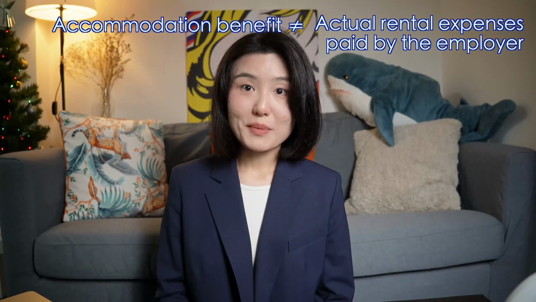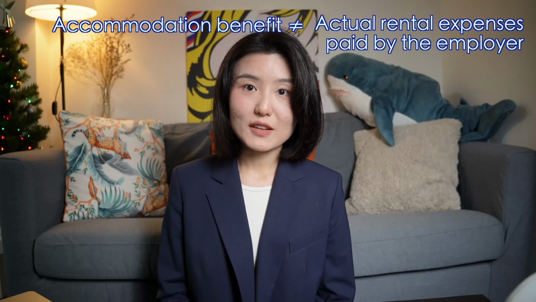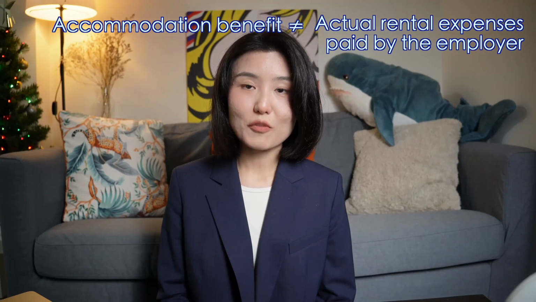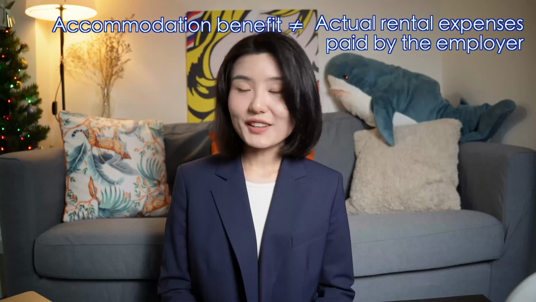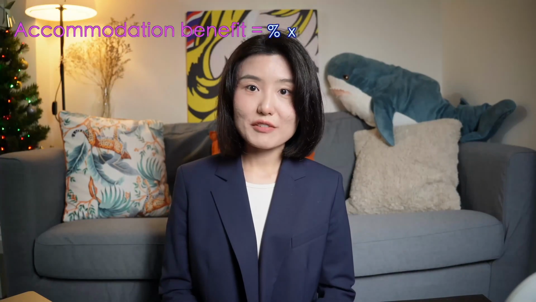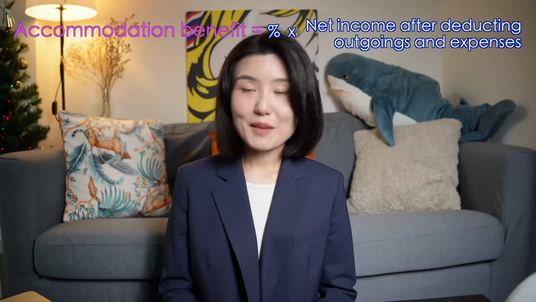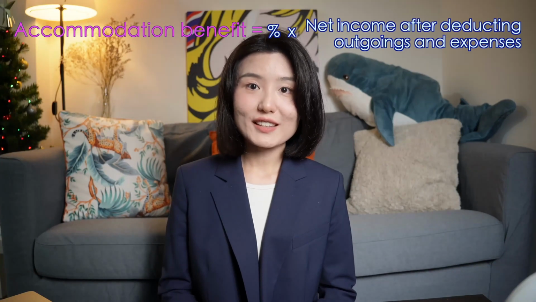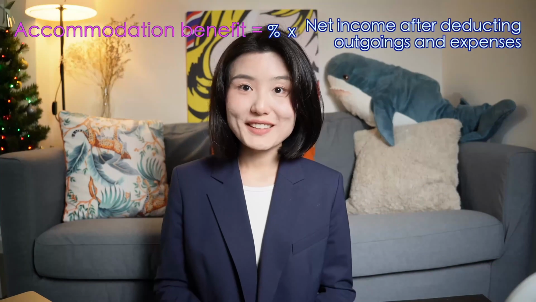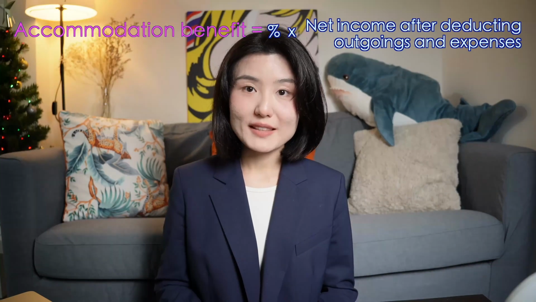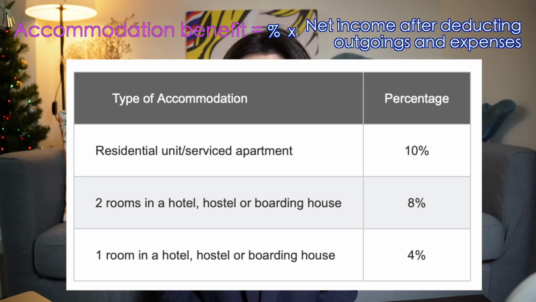Well, it is worth mentioning that the accommodation benefit is not the actual amount of money that your company paid for your rented department. Usually, the accommodation benefit equals a percentage times your net income after deducting the expenses and outgoings related to your work. Usually this percentage is determined by the type of accommodation. It ranges from 4% to 10%.